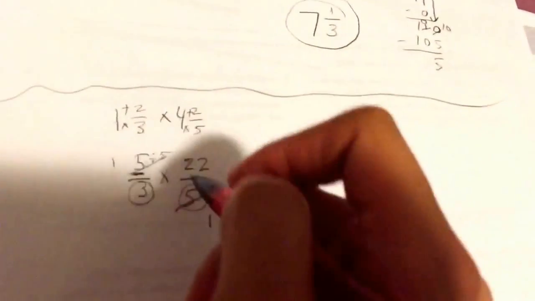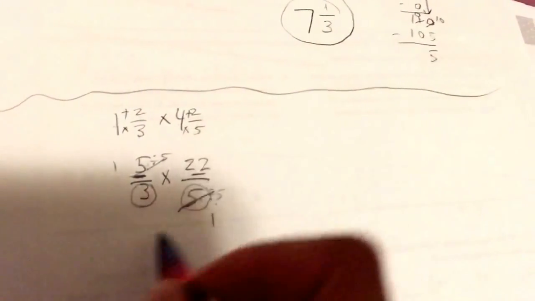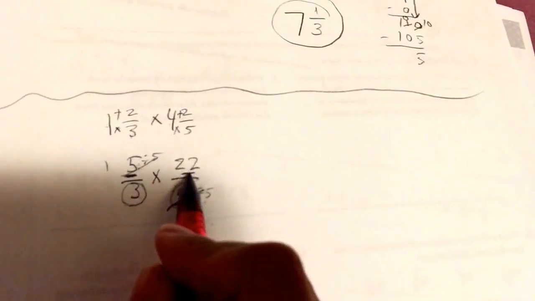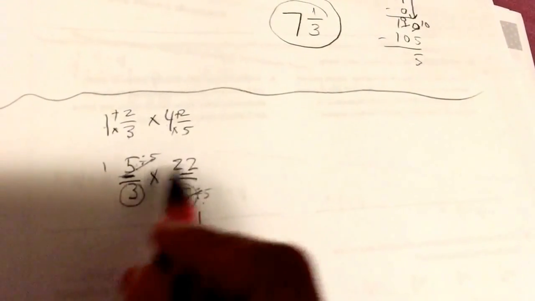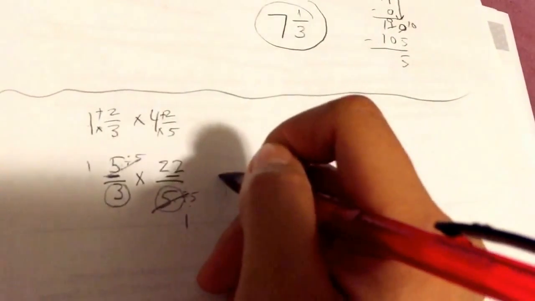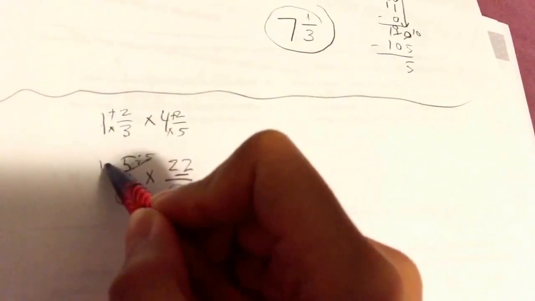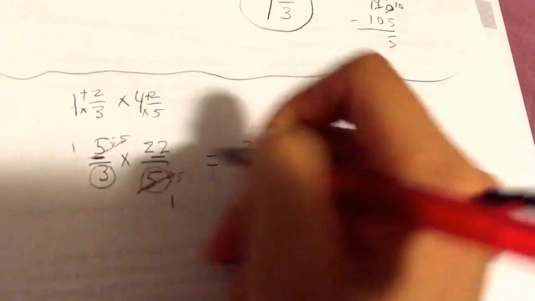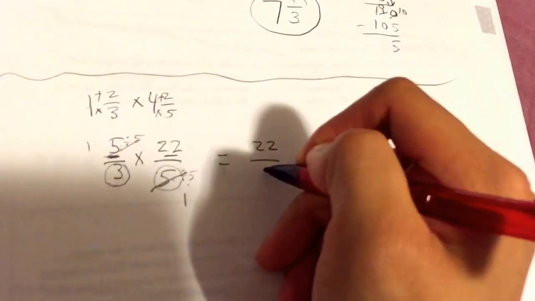Then you look at the next one. You have 22. The numbers that you have left, 3 and 1, can you divide any number into both 22 and 3? No. So we're going to start multiplying everything out. 1 times 22 is 22. And 3 times 1 is 3.